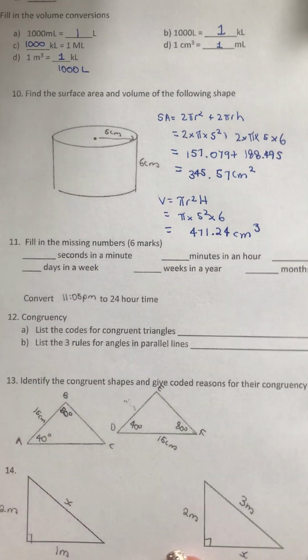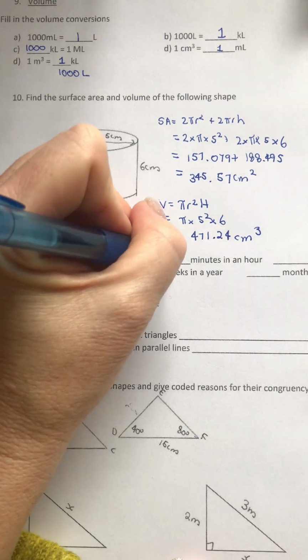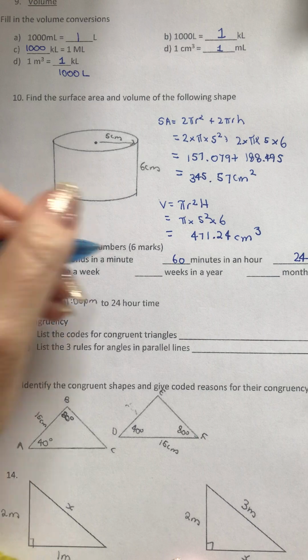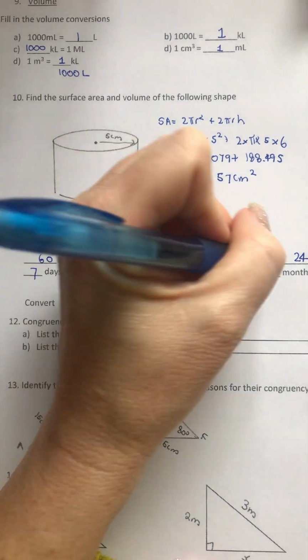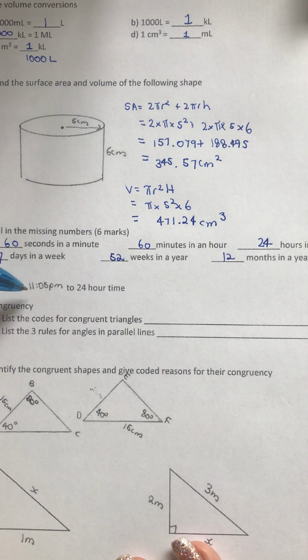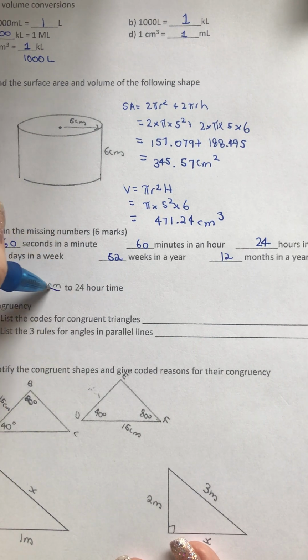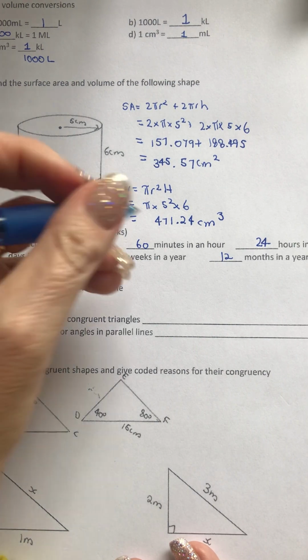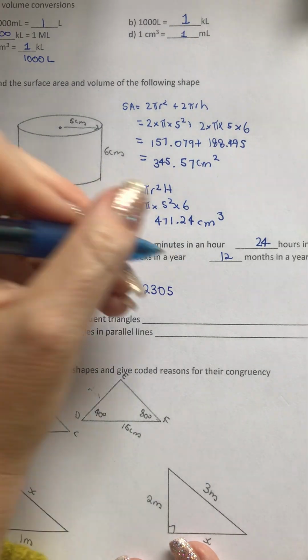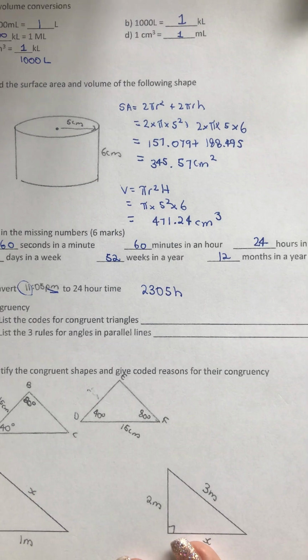For our time, we've got our 60 seconds in a minute, 60 minutes in an hour, 24 hours in a day, 7 days in a week, 52 weeks in a year, and 12 months in a year. Converting 11:05 p.m. to 24-hour time, because it's p.m. we need to add 12 to that number. 11 plus 12 gives us 23. We keep the minute numbers the same, and then we put an h on the end.